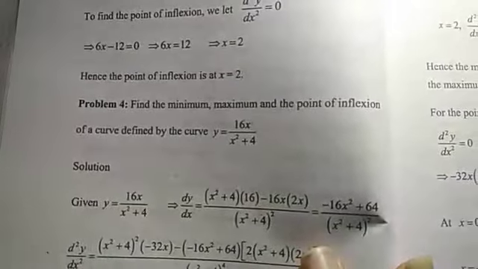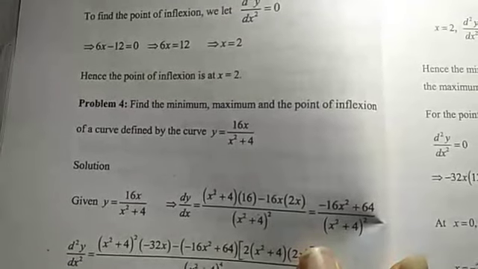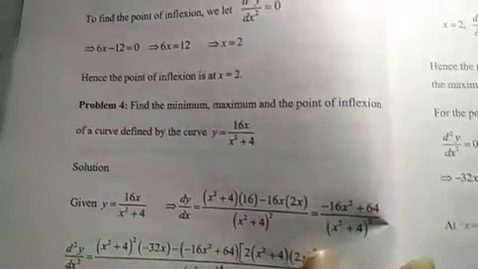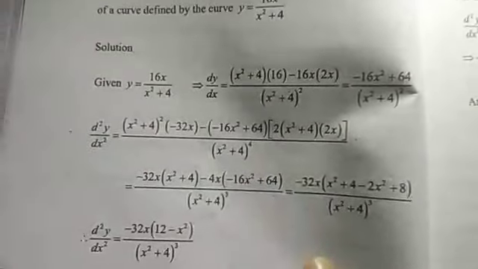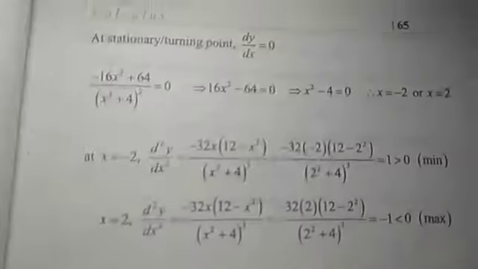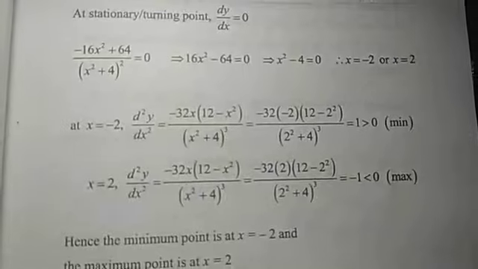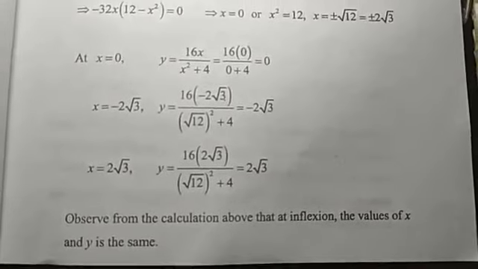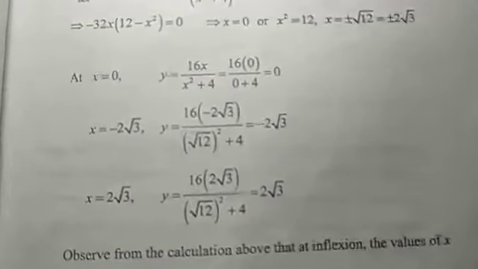This is another example here. Find the minimum, maximum, and point of inflection of this curve. Now, I will only show it on video, then you study it. This is the solution. Studying it is very, very important. This is the continuation.